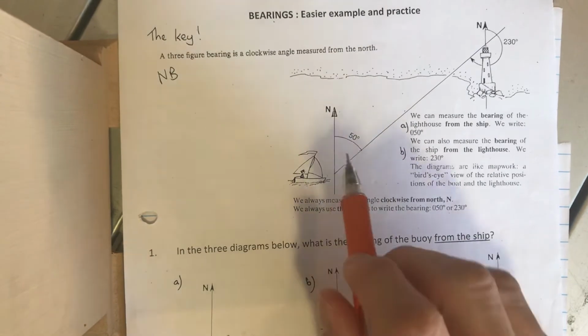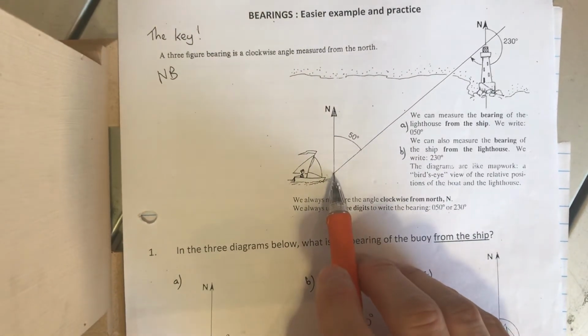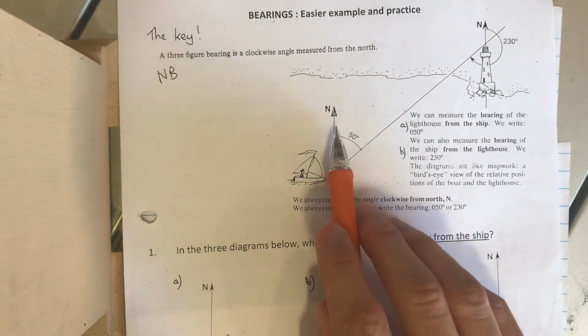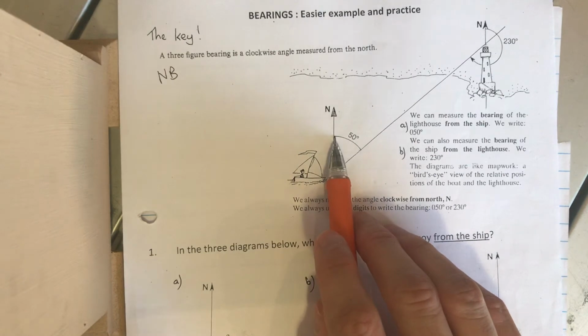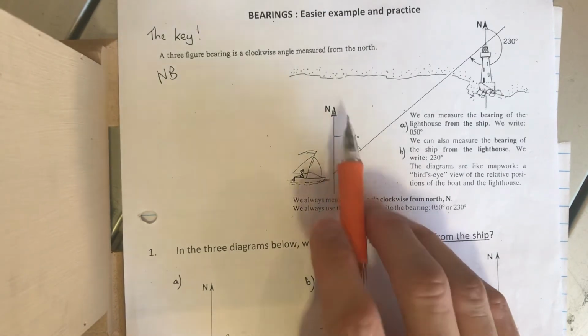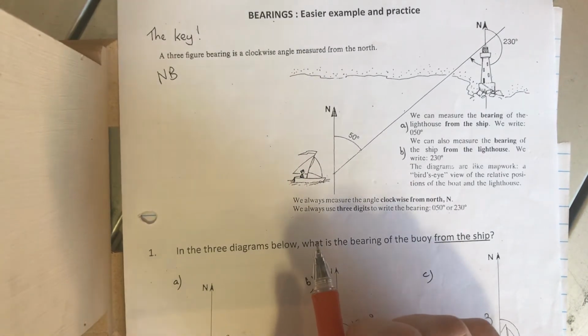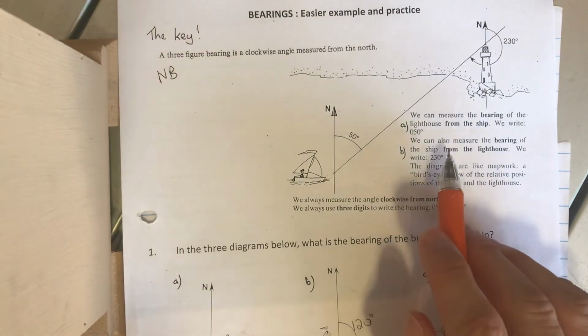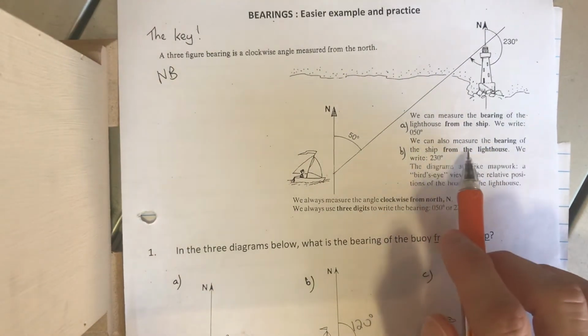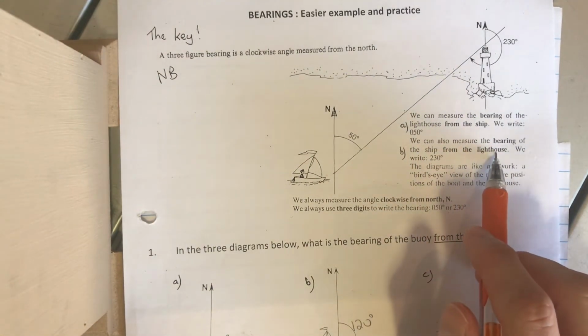You take your protractor, you make sure that your 0 is right on the dot there, and then you measure in a clockwise direction starting from the north 50 degrees. So what will it be? 050 degrees. Okay, number B, we can also measure the bearing of the ship from the lighthouse.